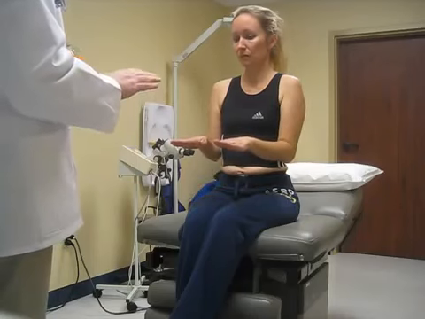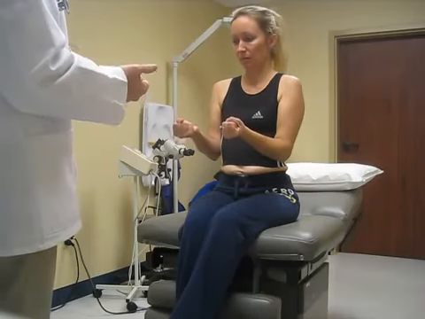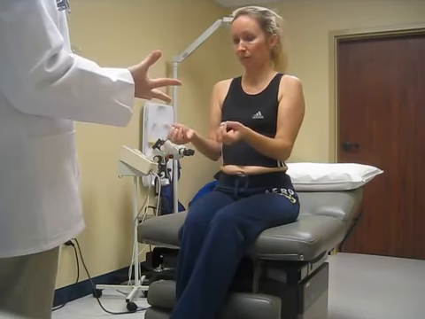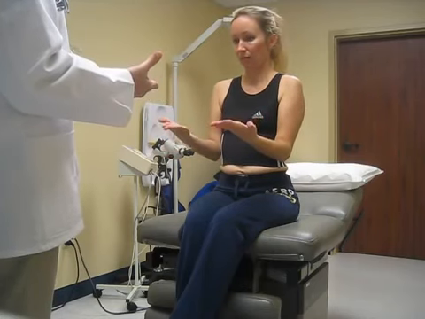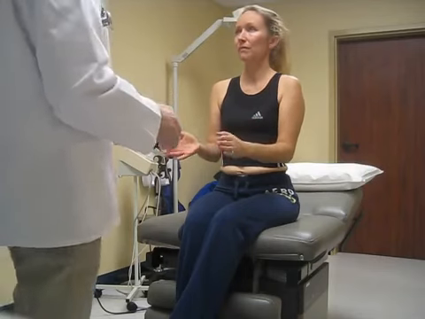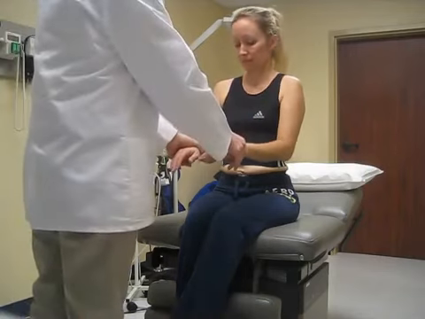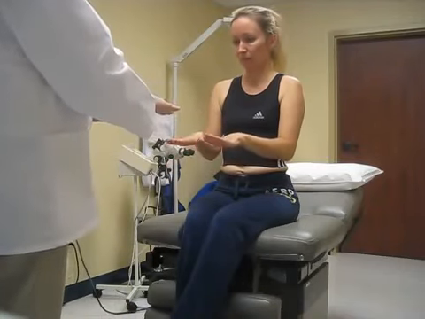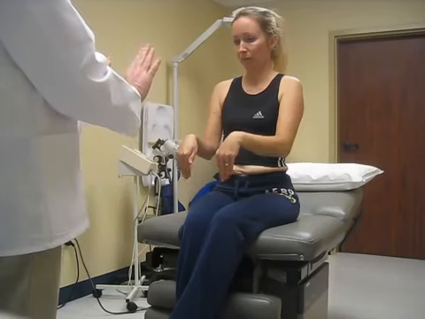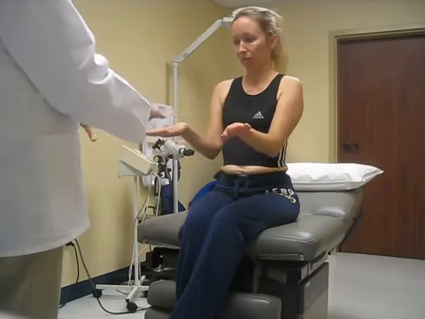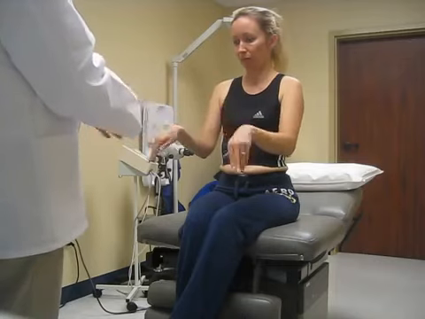So we're going to do flexion, extension, hyperextension, abduction, adduction, and thumb opposition. Very good. Okay. Now we just check the wrist joints for redness, swelling, deformity. Everything looks great. Now we're going to check the wrist range of motion. So we're going to go flexion, extension, hyperextension, ulnar deviation, radial deviation, and rotation.